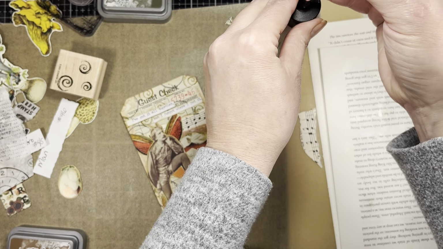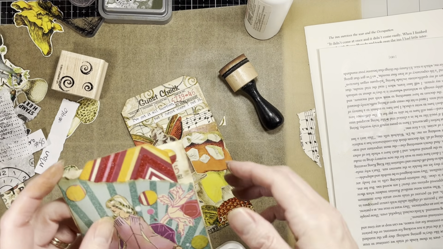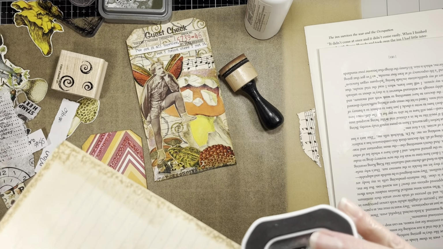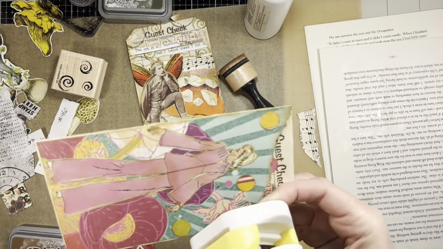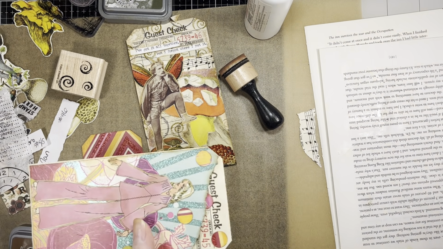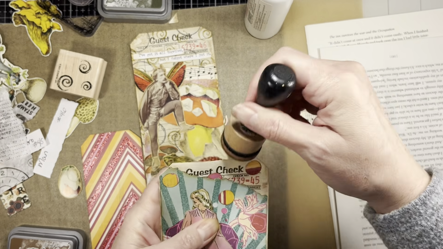Okay. That is that one, and let's do the corners of this one, which I forgot to do. It's going to get this corner of this pocket, but that's okay. Like I said, I'll probably be stitching around it.